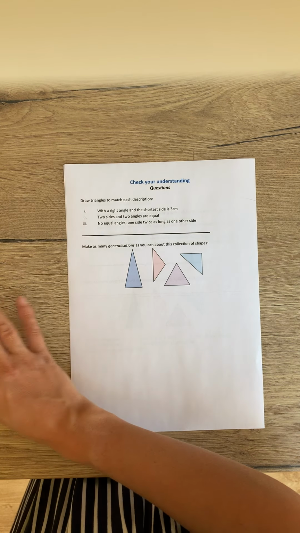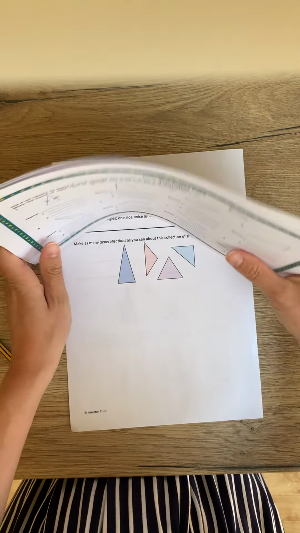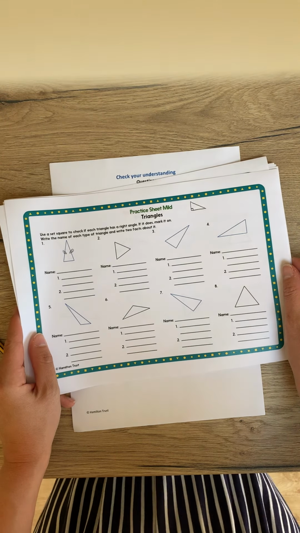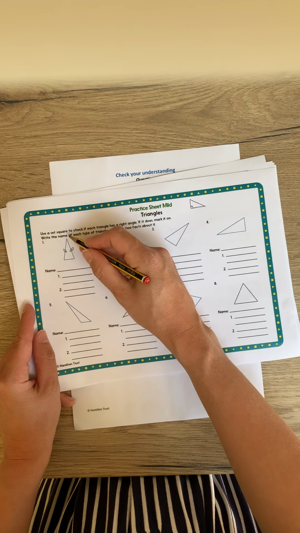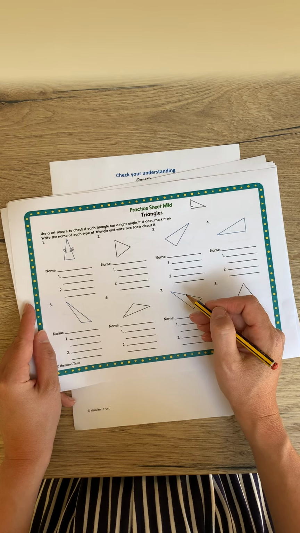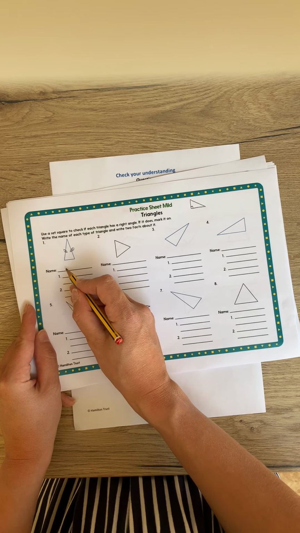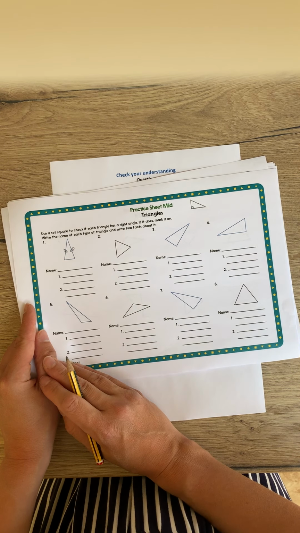I meant to mention with the practice sheets, you don't have to print out these sheets. Obviously you can if you would like, but you could just copy the triangles into your maths exercise books and then write the names and the properties underneath.